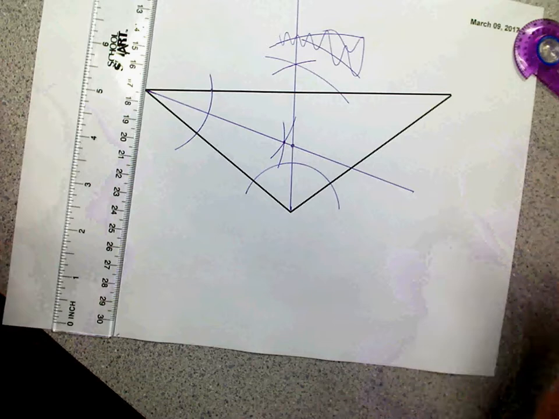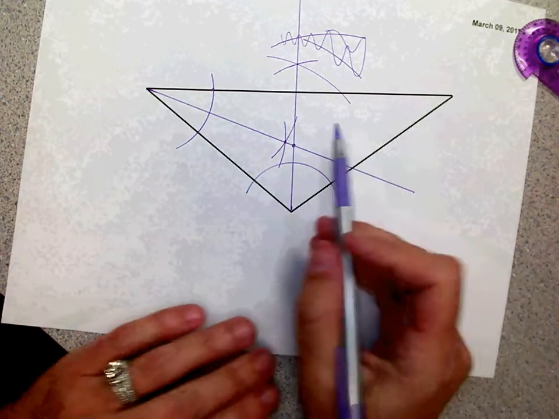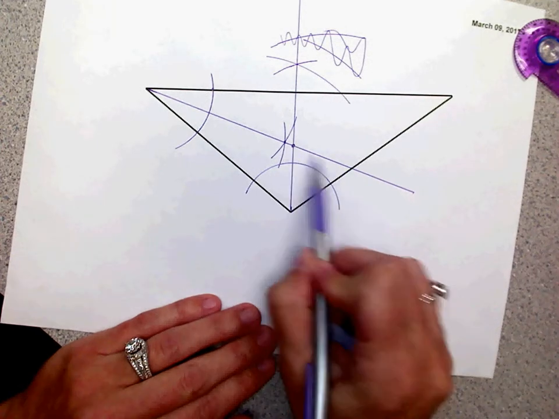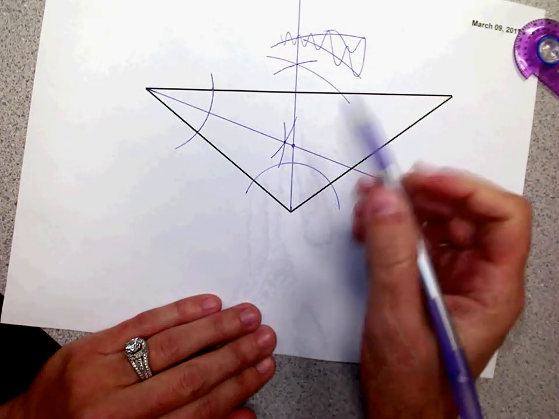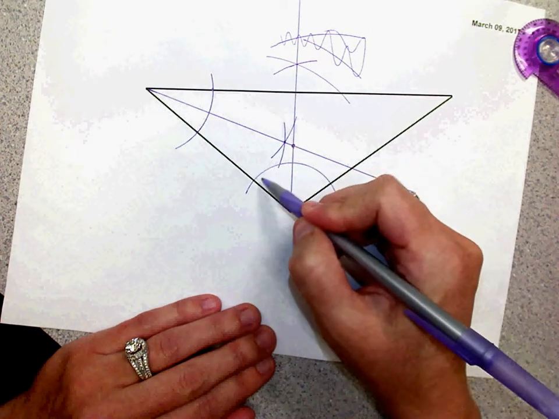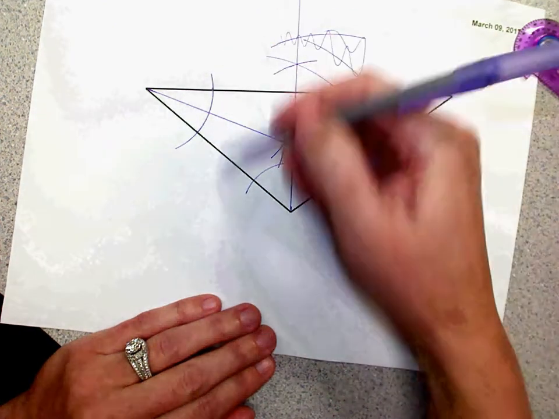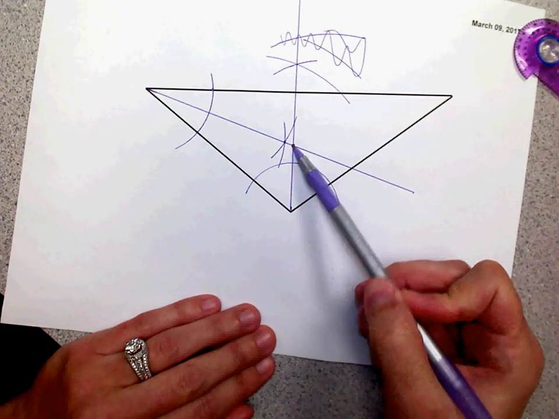Now this is the part that a lot of you weren't sure what to do after this to find the radius. This is not going to be the radius of your circle. Your radius is going to be the segment that is perpendicular to one of the sides. So we want it to go through this point but be perpendicular to this side.